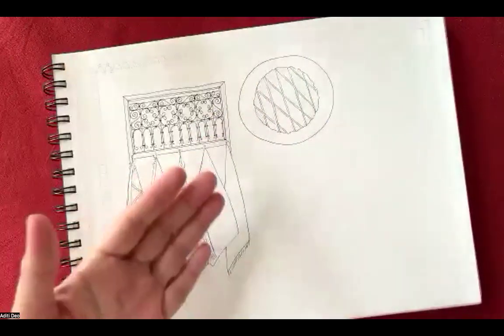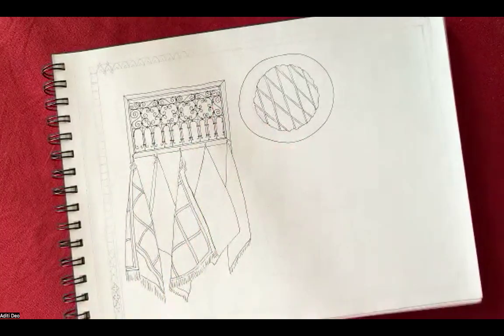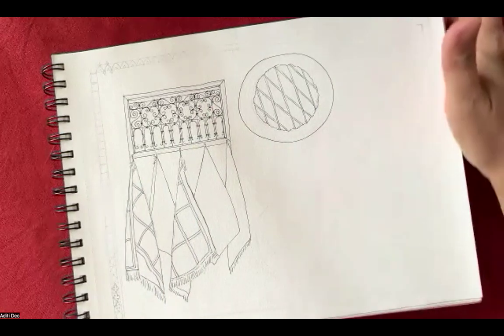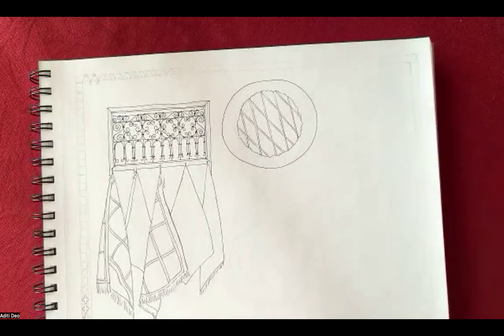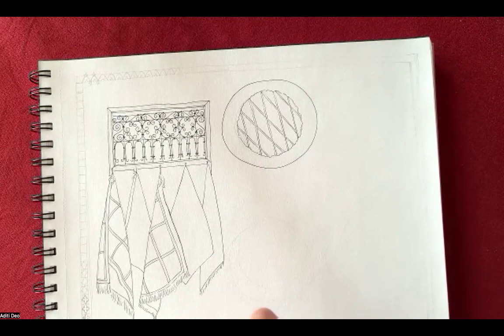Because this is a top shot, we don't see any thickness or anything. Leave it like that. Don't worry about it. So this is how you create a graphic image, because you don't want to have too much time spent.